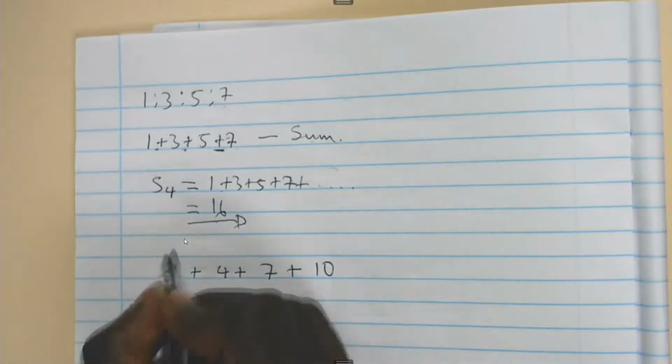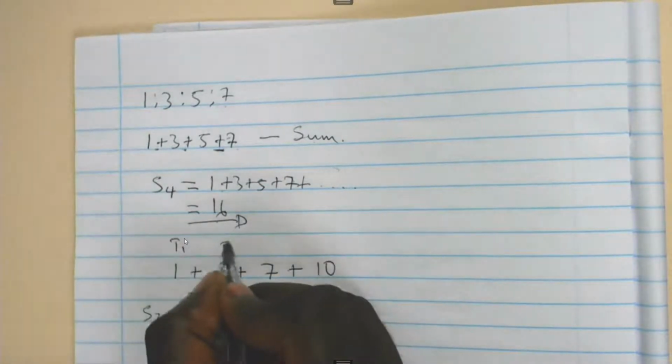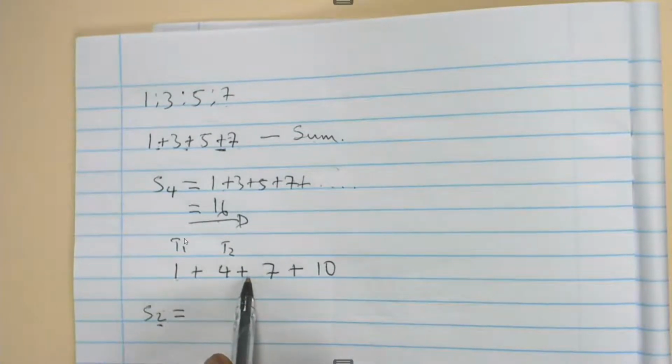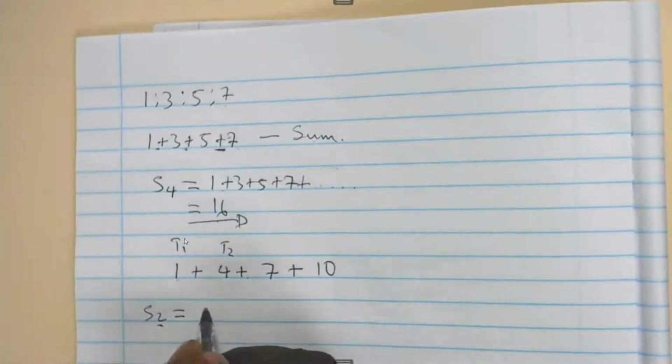This is term number 1, this is term number 2. We are looking for the sum of the first two terms, meaning that you are only required to add two terms that are starting that sequence, or that are starting that series. That would be 1 plus 4, meaning that the sum of the first two terms in this case would be 5.